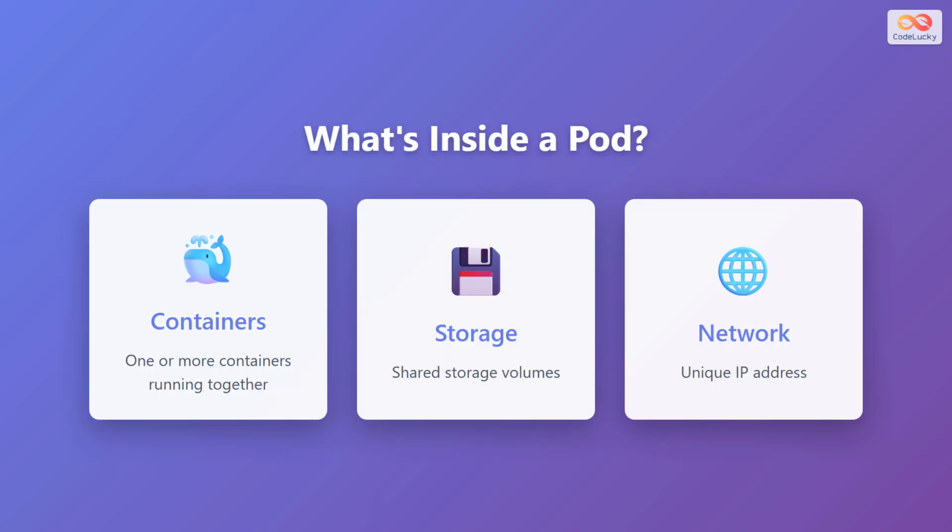Now let's look at what's actually inside a pod. A pod contains three main components. First, containers. A pod can run one or more containers together as a cohesive unit. Second, storage. Pods can have shared storage volumes that all containers within the pod can access. And third, networking. Each pod gets its own unique IP address on the cluster network. These three components work together to create an isolated execution environment for your applications.